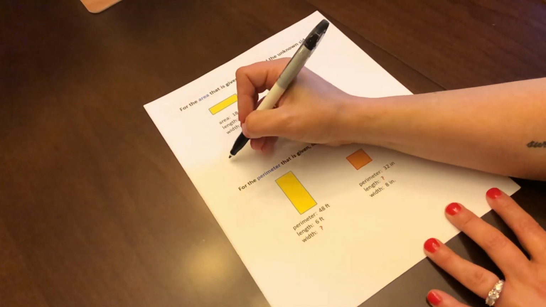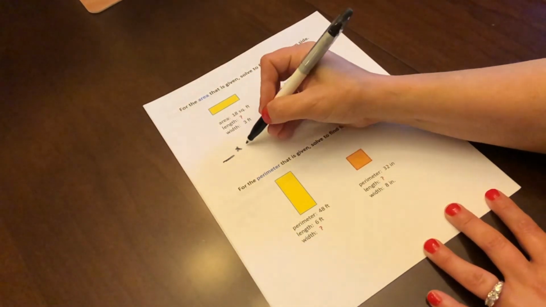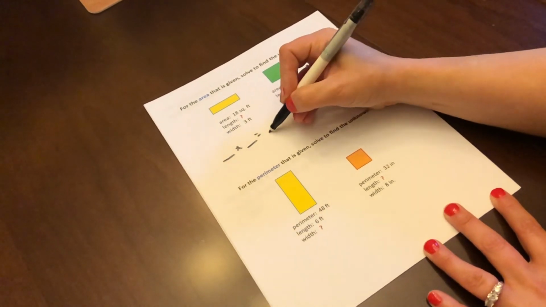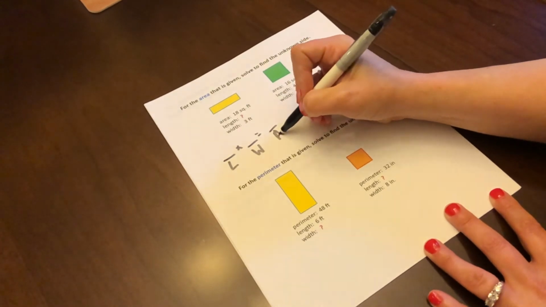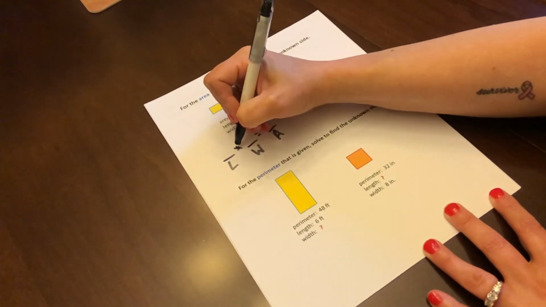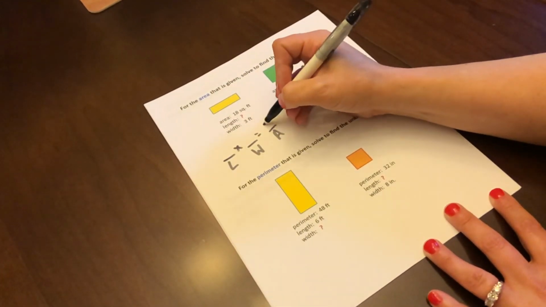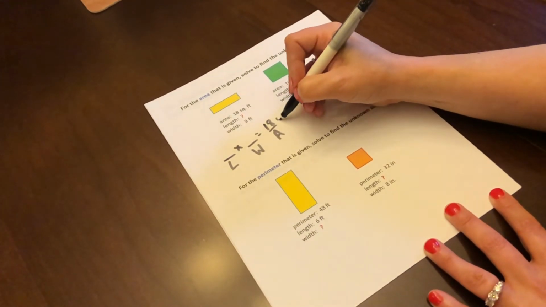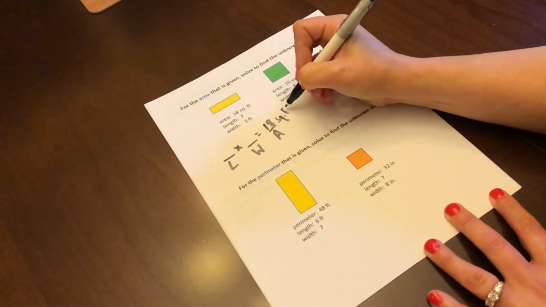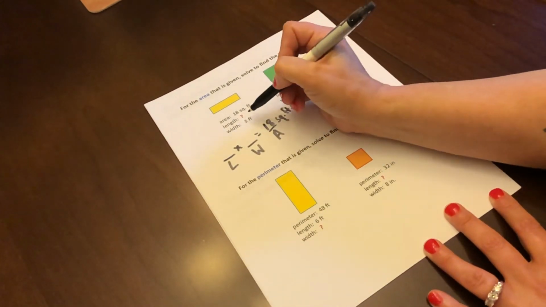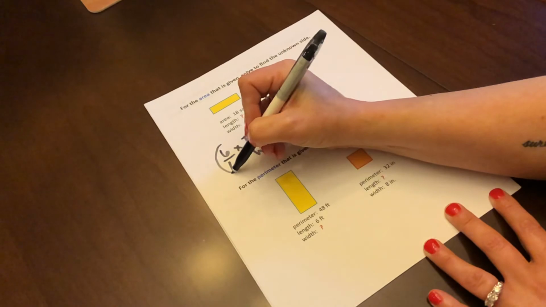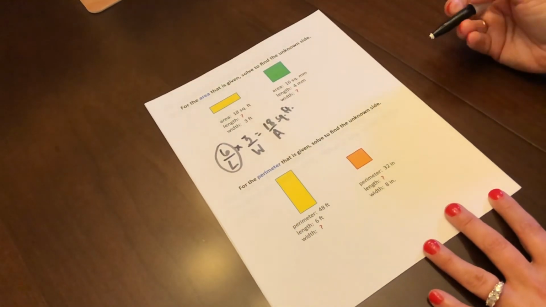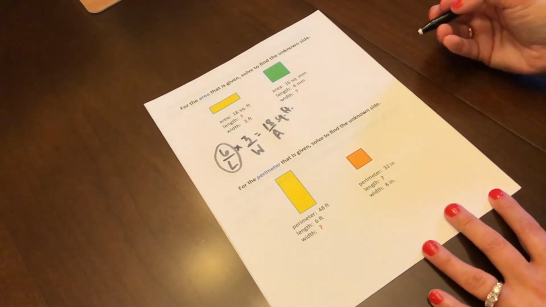So I need to remember my formula for area. Length times width is area. So 18 square feet, and the width is 3. So I know 6 times 3 is 18. So the missing length is 6 feet.